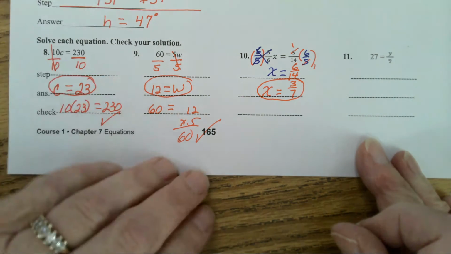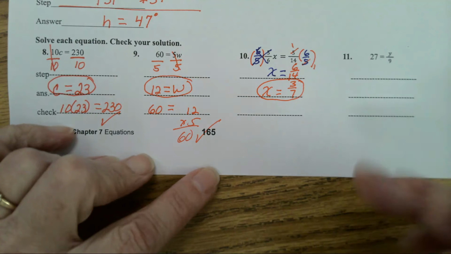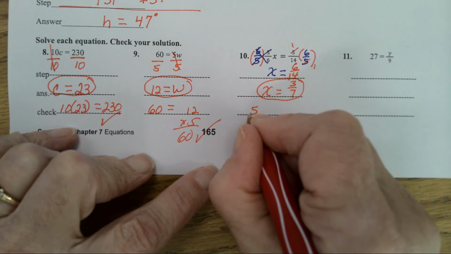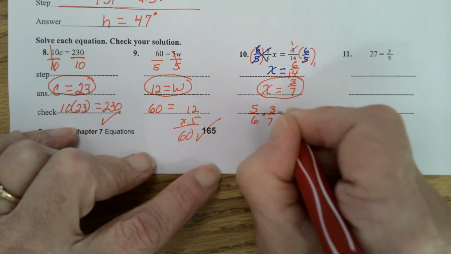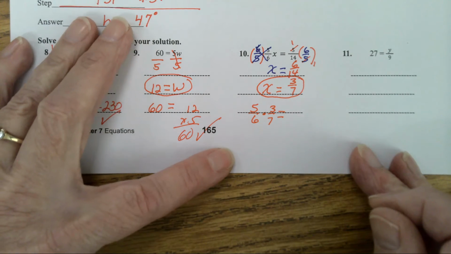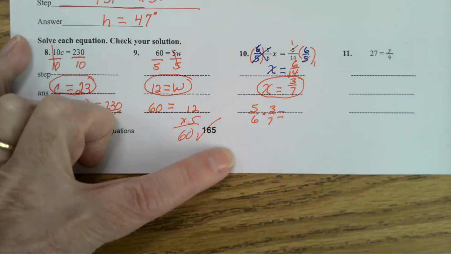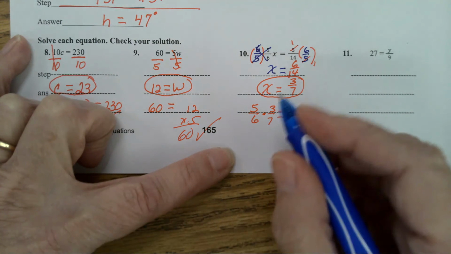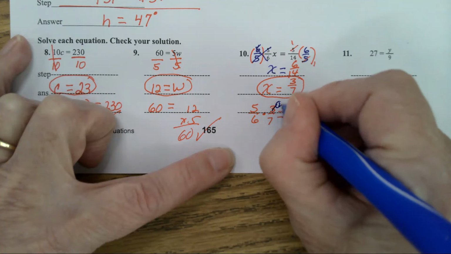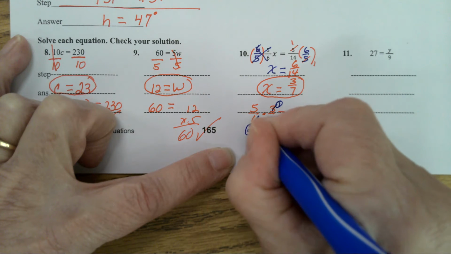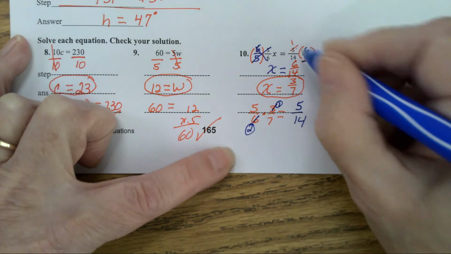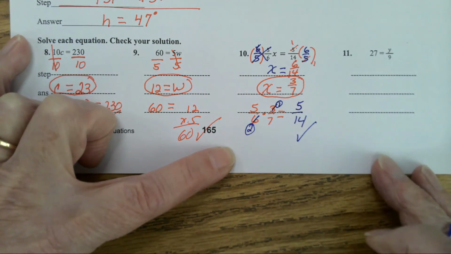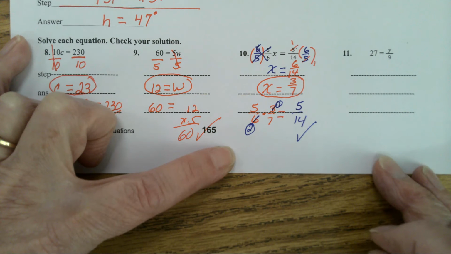Now we're going to do our check step. Does 5 over 6 times x, which is 3 over 7, equal 5/14? Well, I'm going to simplify before I multiply. 3 divides 3 once, 3 divides 6 twice. You end up with 5/14, so that's a match. Yes, it does. Now let's look at number 11.